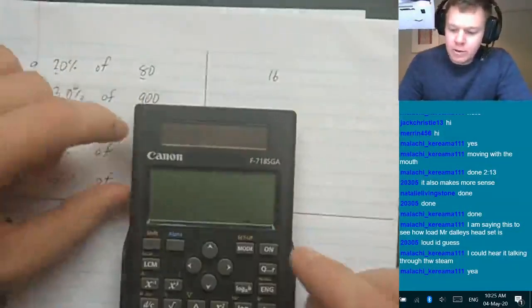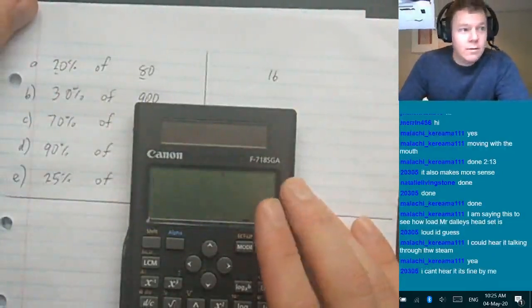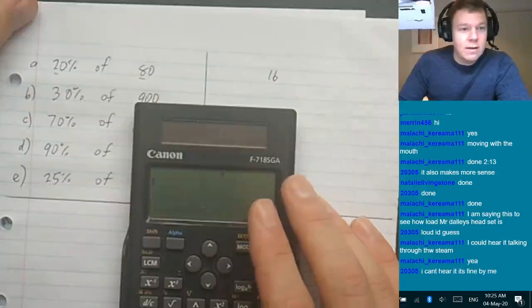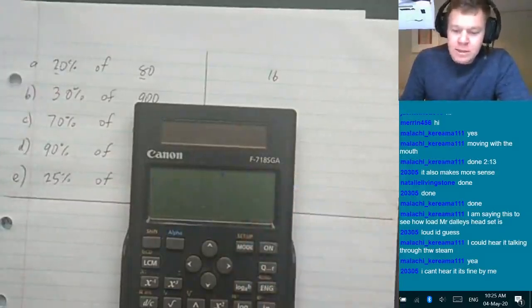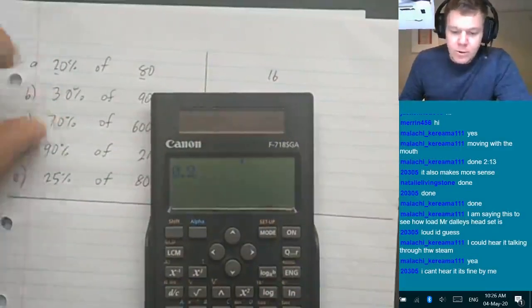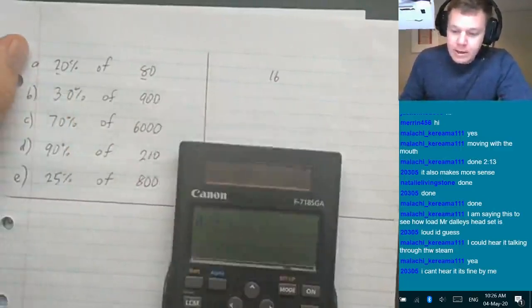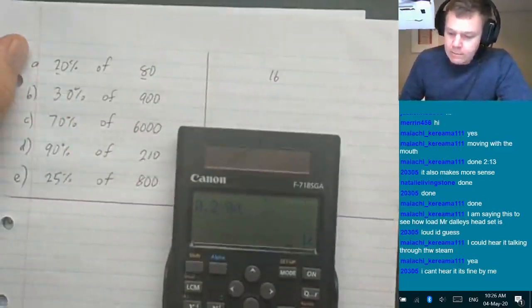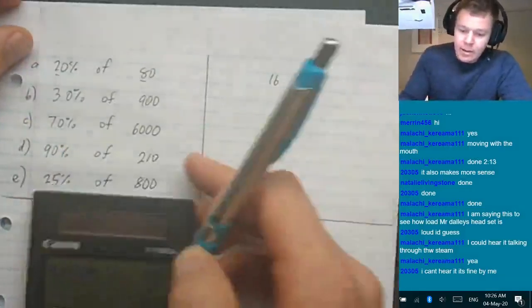I just wanted to show you, this is what I would generally do on a calculator. I change it to a percentage. So 20% is 0.2, and then times it by 80. So yeah, it works. It's actually a great method, this TikTok method.